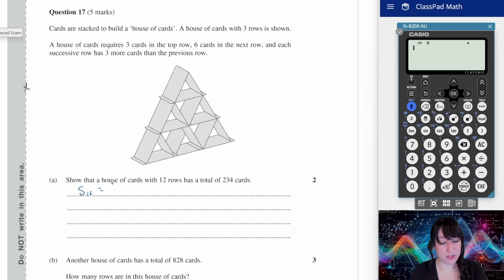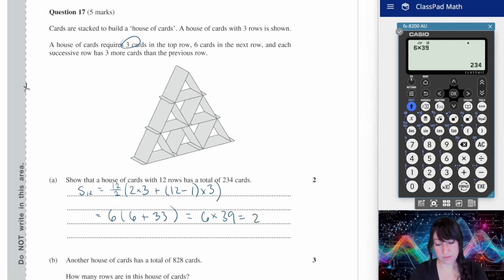So that equals n over 2, in this case 12 over 2. 2 times a, the first term here is 3, plus n minus 1, times d, the common difference, in this case 3, since we're adding 3 to each row. And we get 234 as expected.